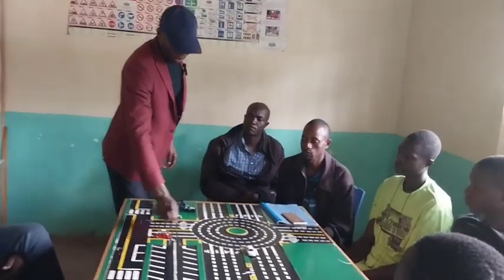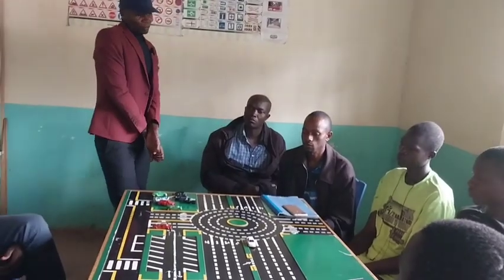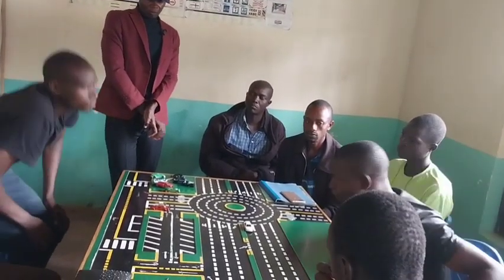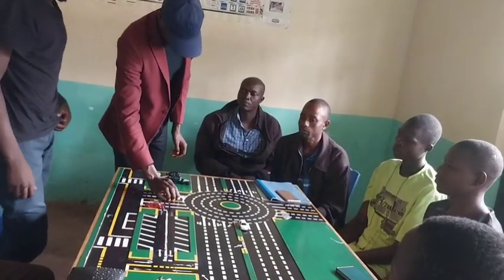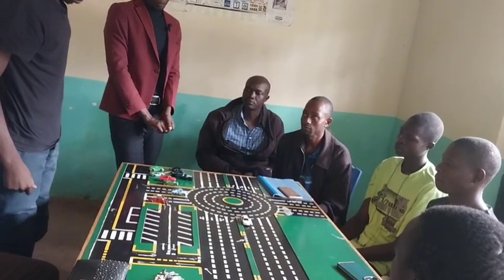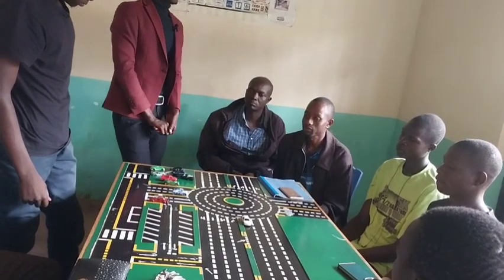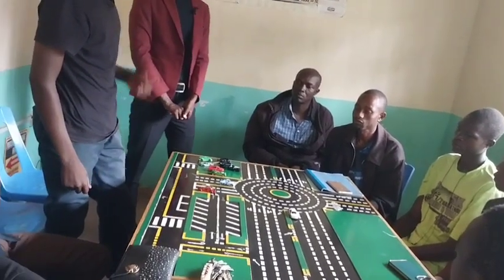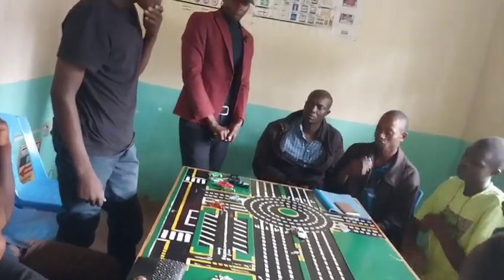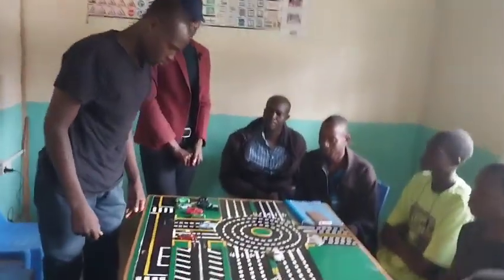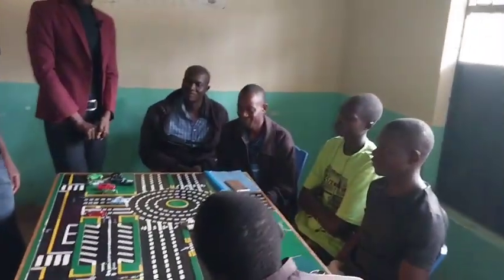So that red car in front of white car, who can do that? Red car in front of white car. Oscar, why are you wondering? That is very simple.